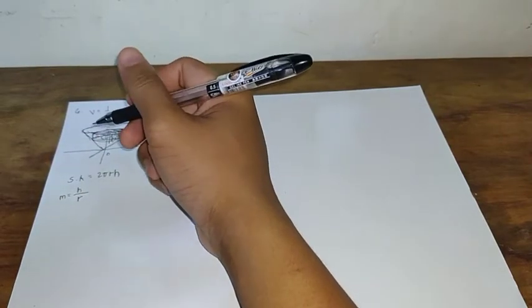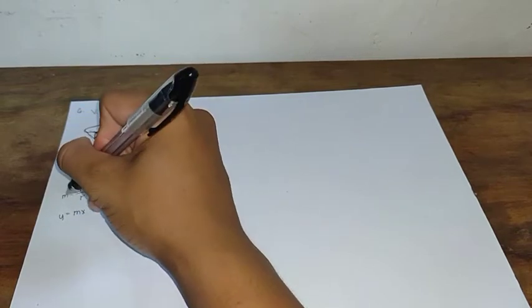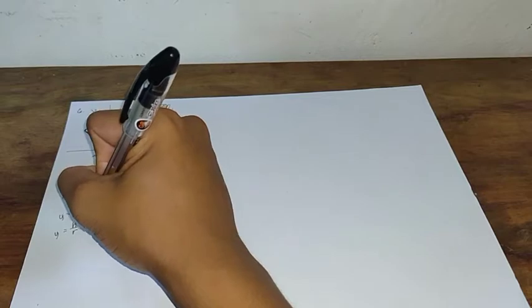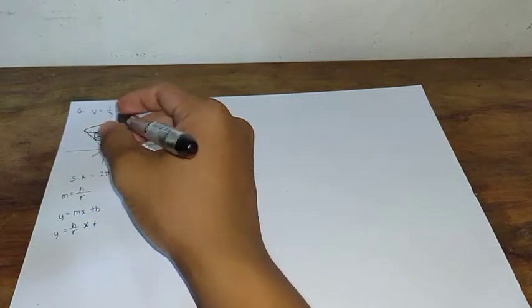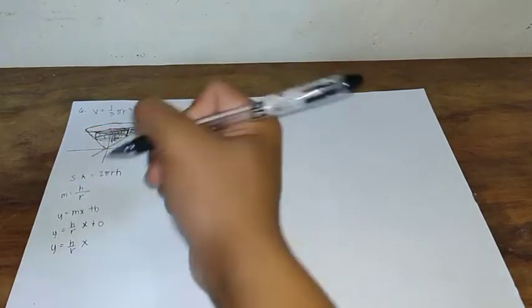Using the slope-intercept formula, y equals mx plus b, substitute lang natin yung m dito, so magiging y equals h over r times x plus yung b natin, which is 0. So magiging y equals h over r x.